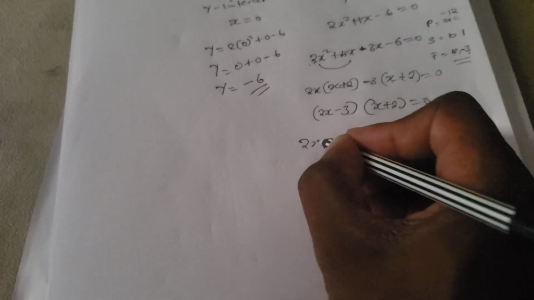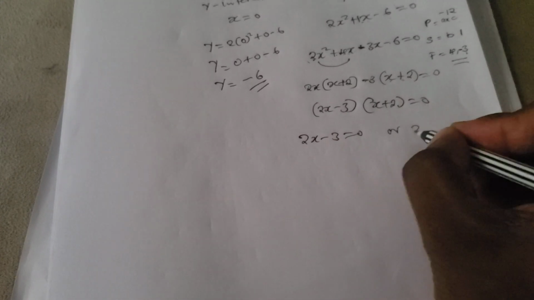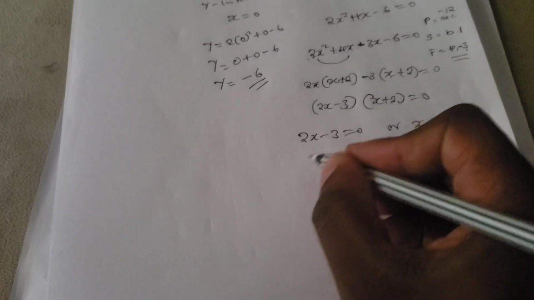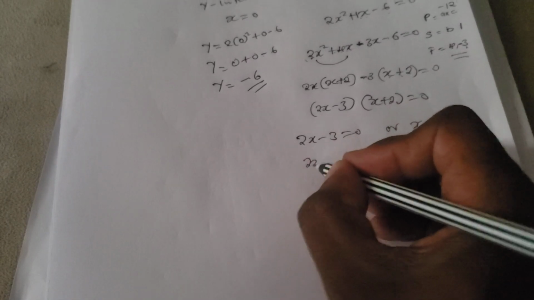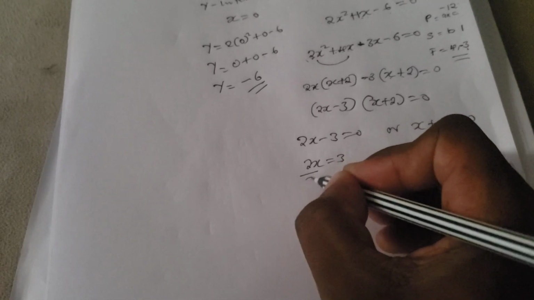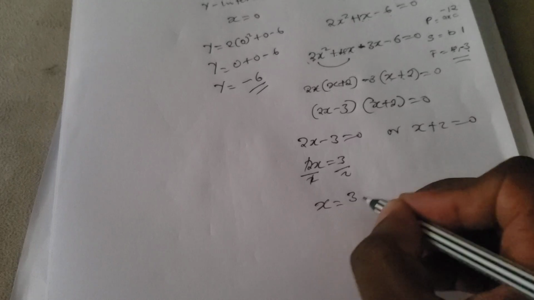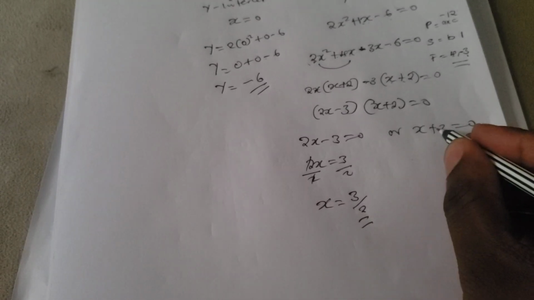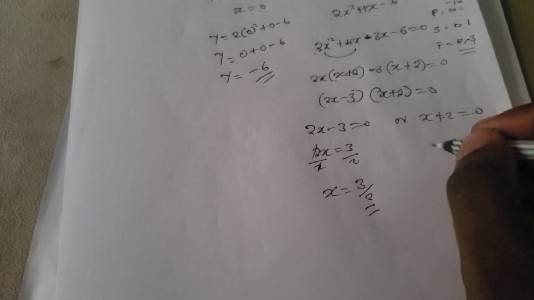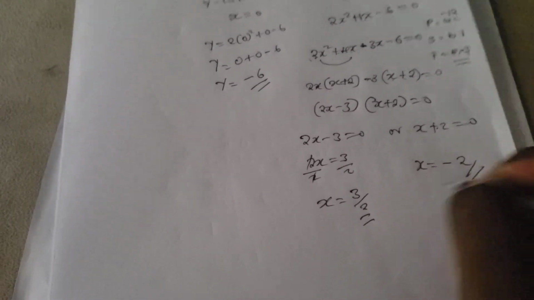Then we equate, since they are factors now. So we say 2x minus 3 is equal to 0. Then we say, or x plus 2 is equal to 0. Negative 3, on the right side becomes positive 3. So 2x is equal to 3. Divide by 2, because we're interested in finding x. So x is equal to 3 over 2 as our first root. Then the second root, positive 2, on the right side becomes negative 2. So we're going to have x is equal to negative 2. These are the two values.